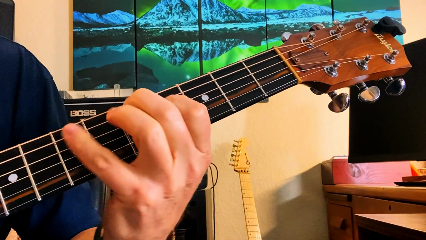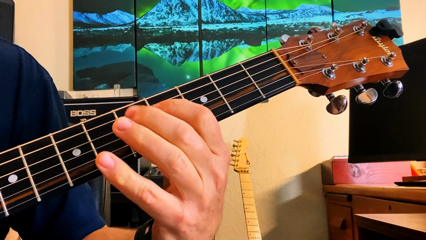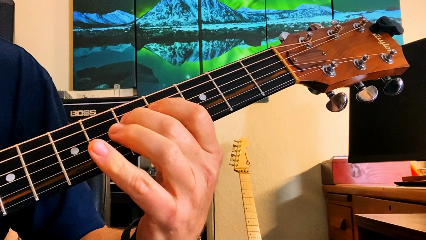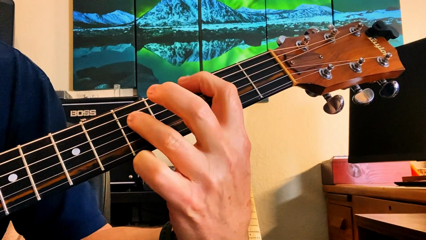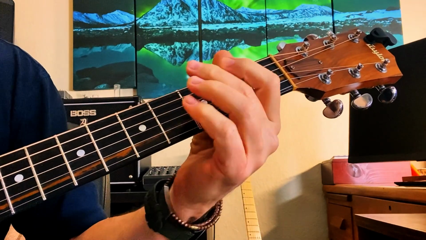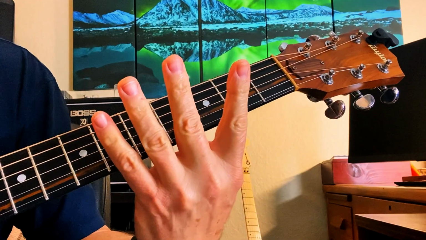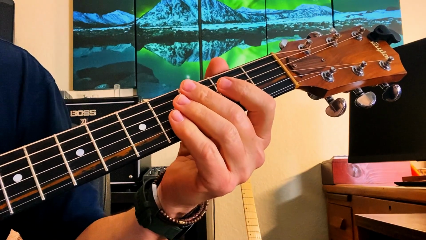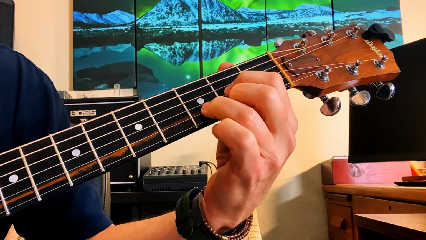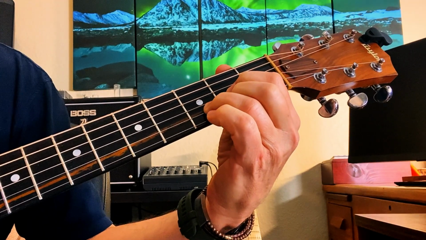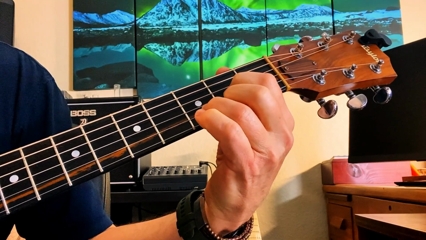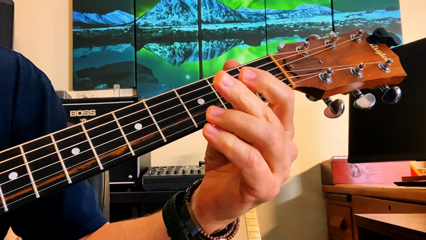D, E, F sharp, G. So we're going to say 1, 2, 3, 4. What is that 4th note? Well, that's a G. So the 4th note in the D major scale is a G. So if we want to play a D sus4, we're going to play a D chord, but we're going to play a G note at the top of it. And it's as simple as that. That's how you do this.